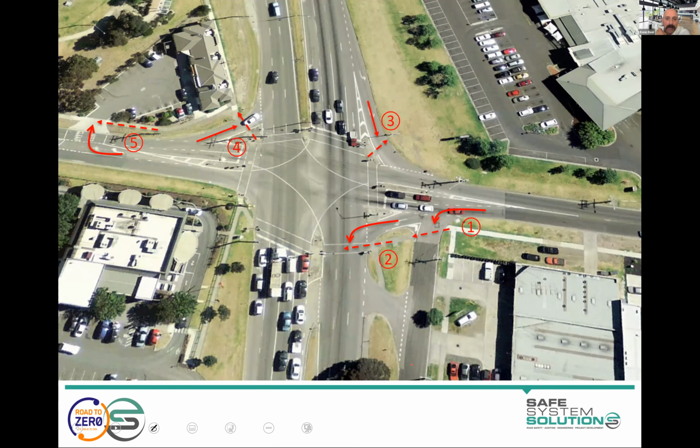So, quiz time, but I'm going to help you out a little bit. I'm going to give you 5 crash scenarios, and I want you to pick which one you believe it's going to be. We'll put a poll up in a second.